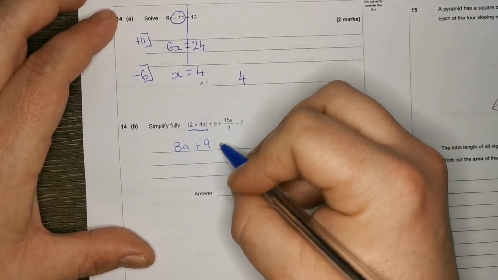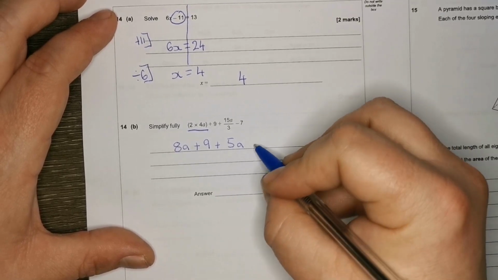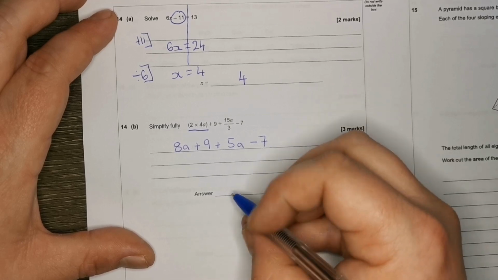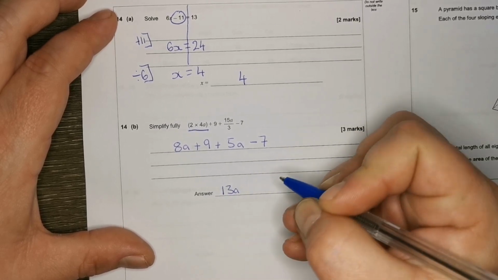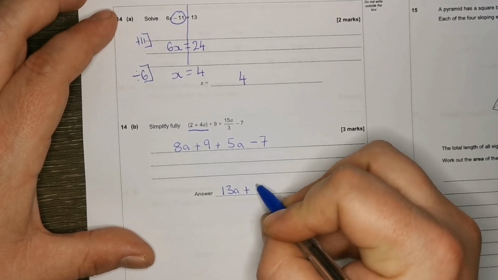15a divided by 3, well, that would be 5a. And then I've just got the minus 7. 8a plus 5a equals 13a. 9 take away 7 would be plus 2.